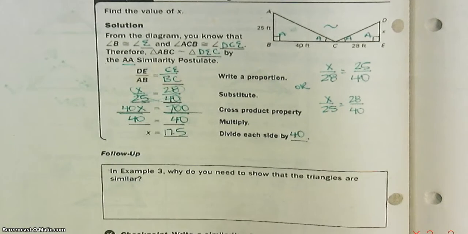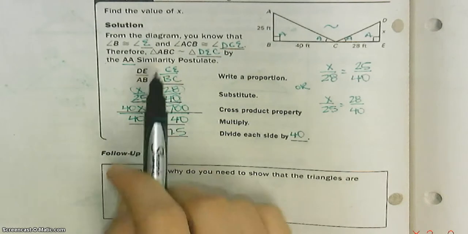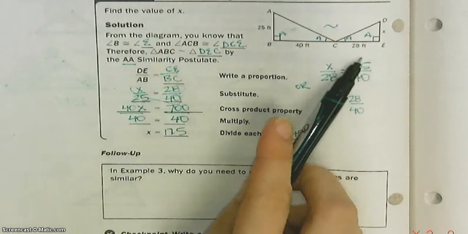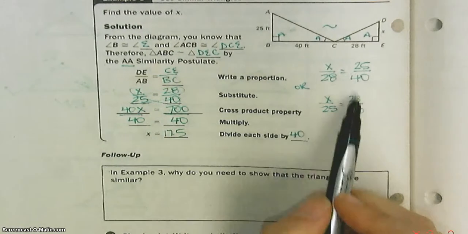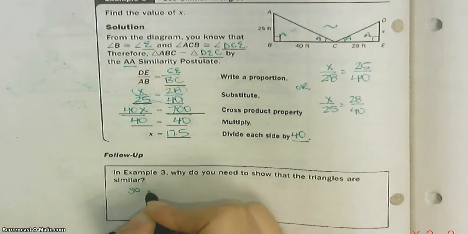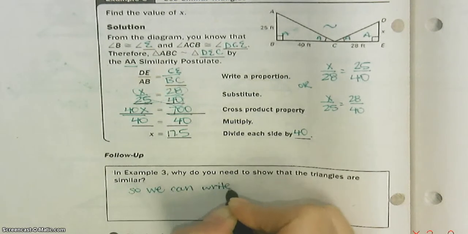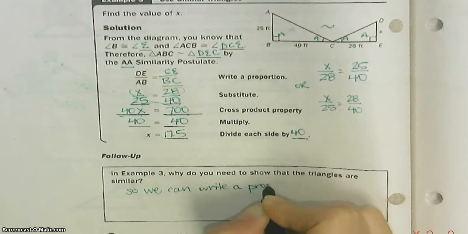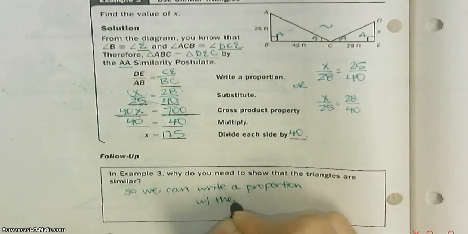In example 3, why do you need to show that the triangles are similar? Well, because they're similar, we get to write a proportion. The sides are proportional. If they weren't similar, then we couldn't write this proportion. So why do we show the triangles are similar? So we can write a proportion with the side lengths.